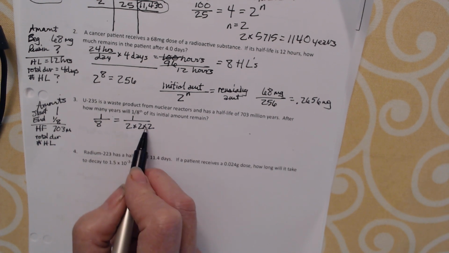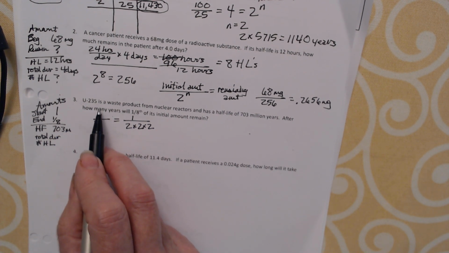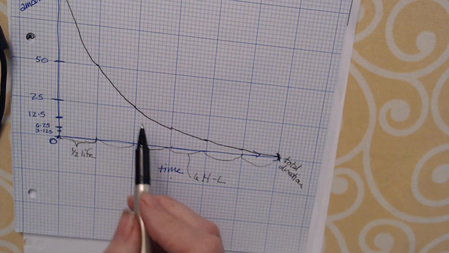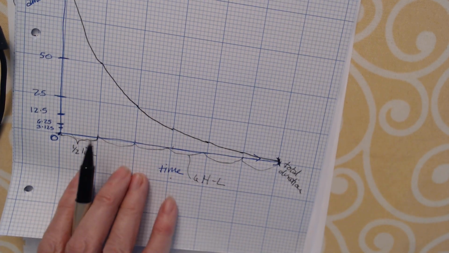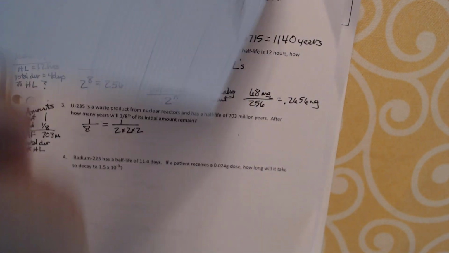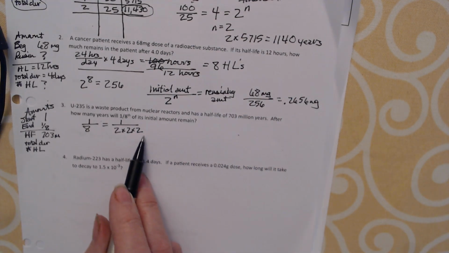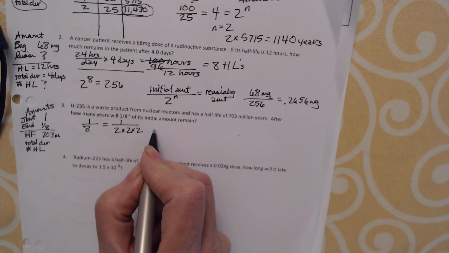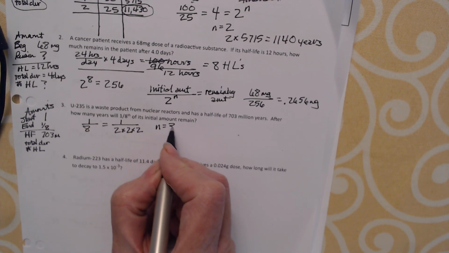So I know right there that since I only have 1/8 left, and it always follows this brilliant progression of halving itself, 3 half-lives have passed. So my n on my half-lives equals 3.